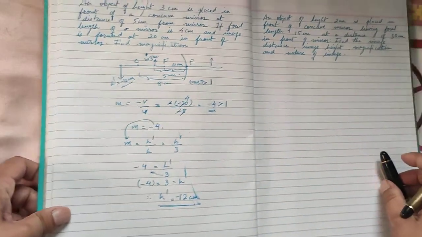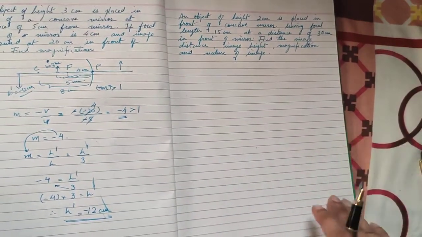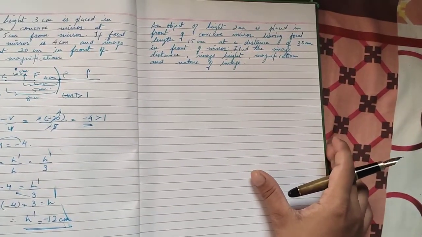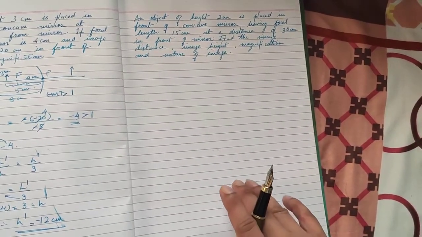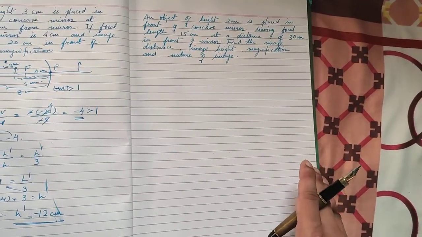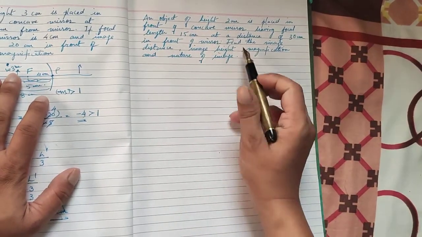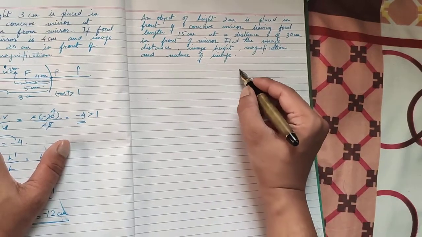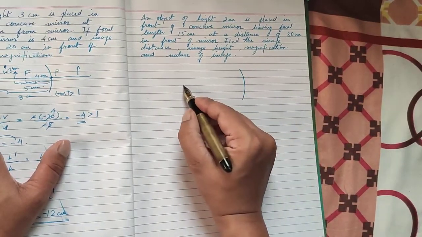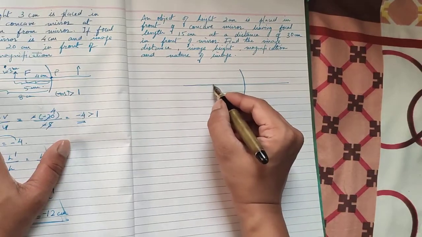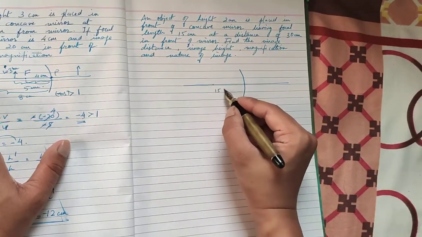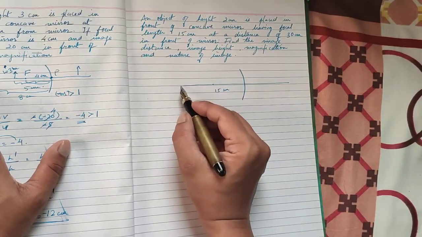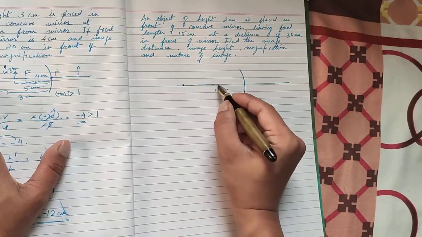Okay. Similarly, I have another numerical for you, and this one is quite long, so it will take a lot of time, so please bear with me. The question states that an object of height 2 cm is placed in front of a concave mirror having focal length 15 cm. So we have a concave mirror like this, and its focal length is 15 centimeters, at a distance of 30 centimeters. So the object is placed at a distance of 30 centimeters. So 15 and double, 30.